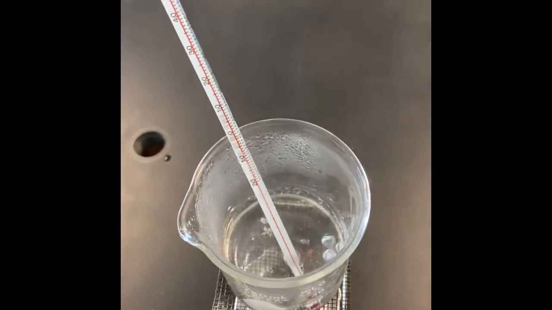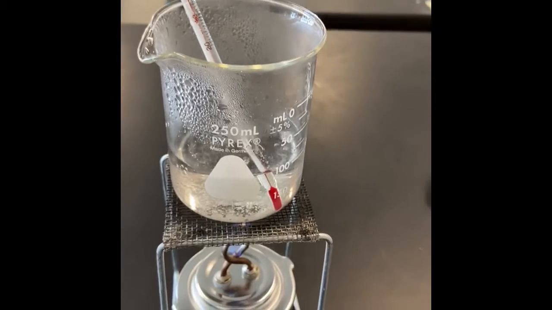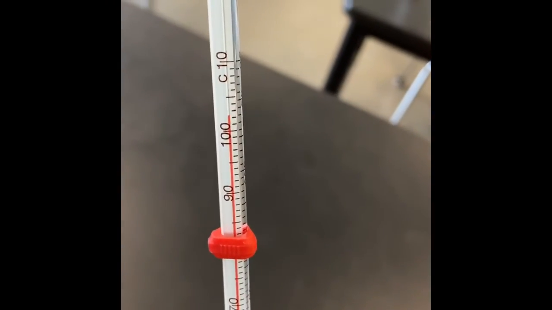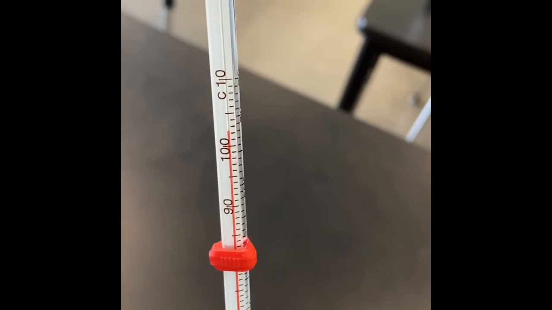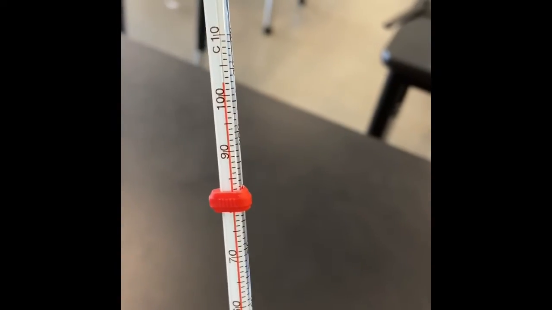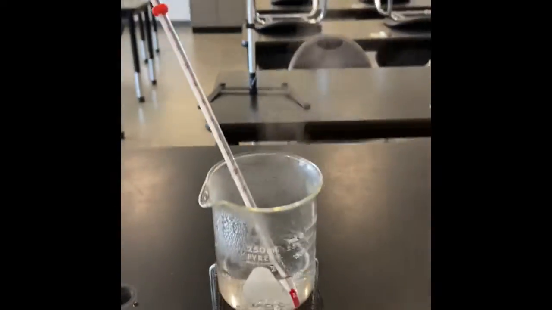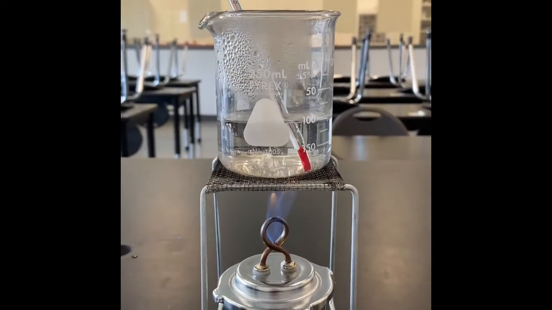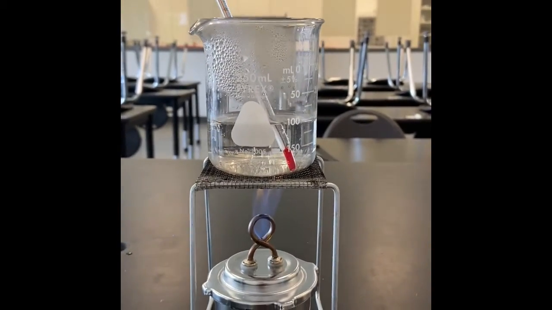The mixture looks fairly similar. It still looks like a clear boiling liquid. But if we look at the temperature up here, it's now reading, what is that, like 102, 103 degrees Celsius? The temperature has raised slightly from when we were boiling pure water. Go ahead and pause the video and write down, why do you think that is?